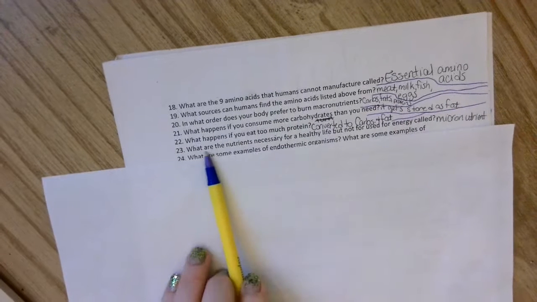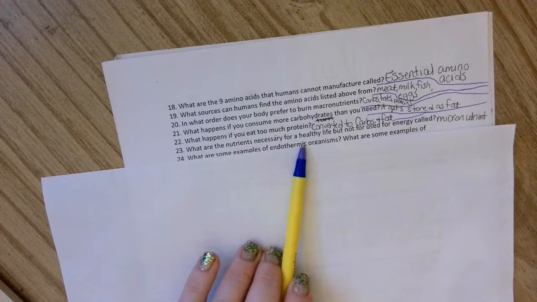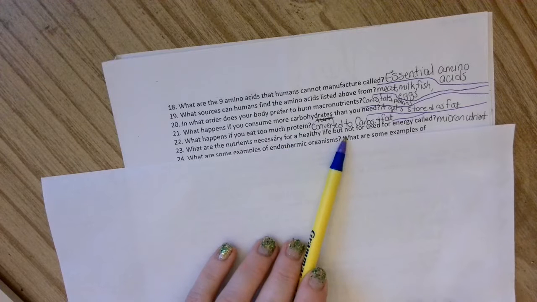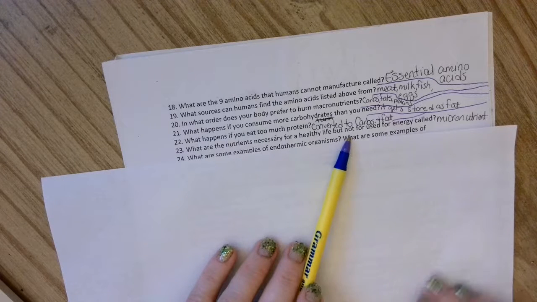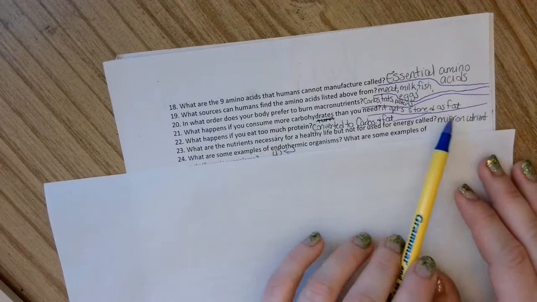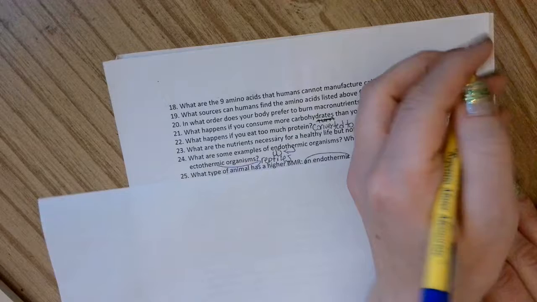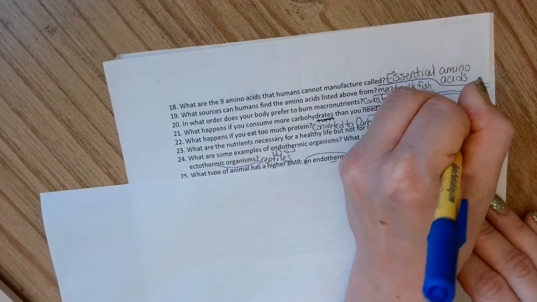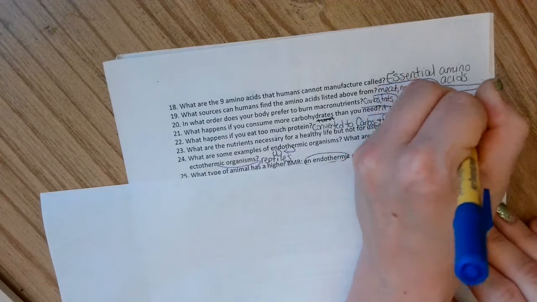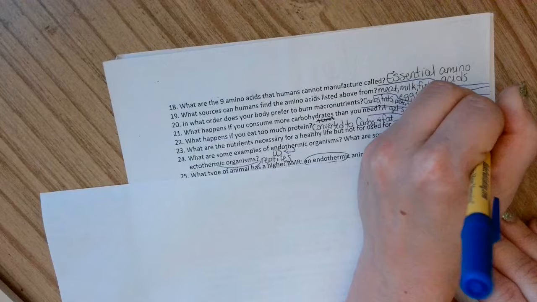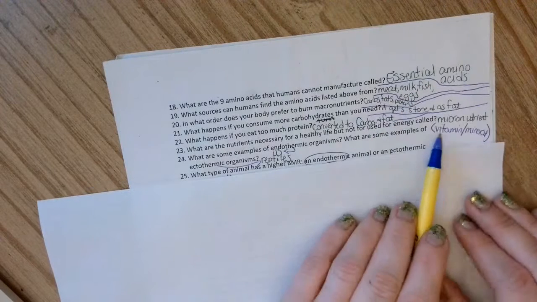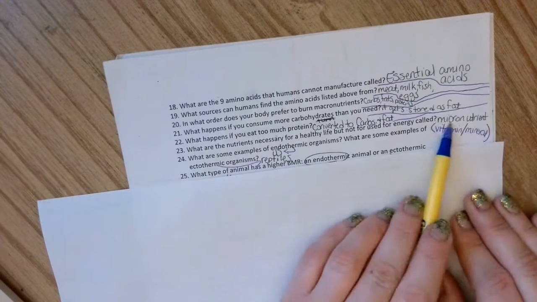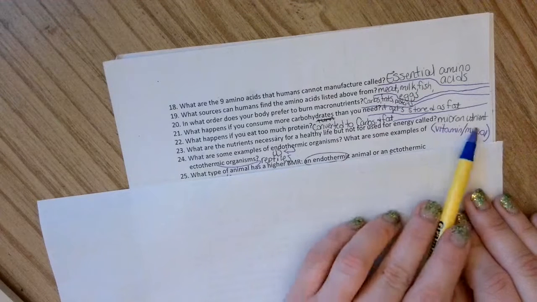Number 23, what are the nutrients necessary for a healthy life, but not used for energy? That is micronutrients. That is the vitamins and the minerals. I'm just going to write that to the side here. Vitamins and minerals are the micronutrients, so they are very small.